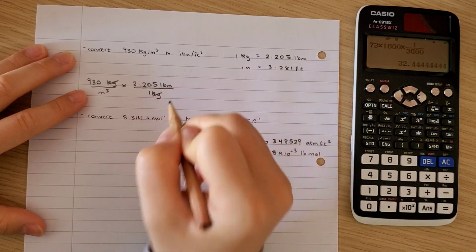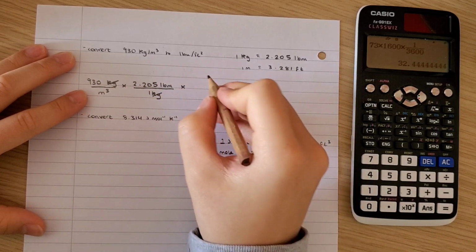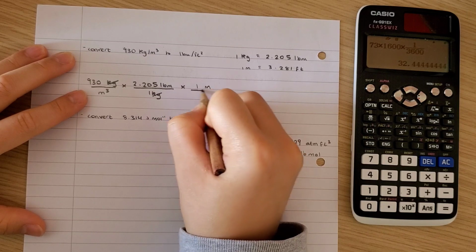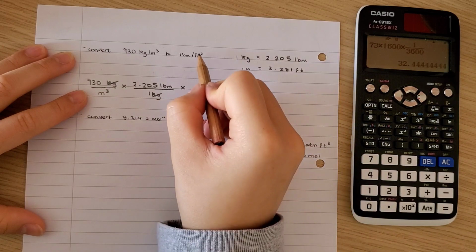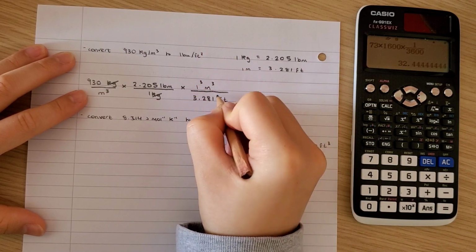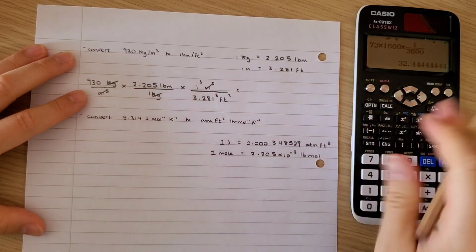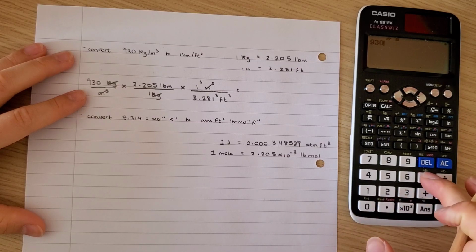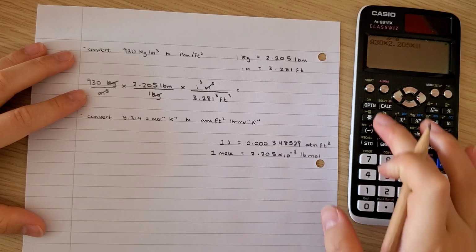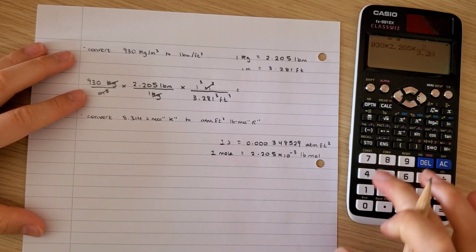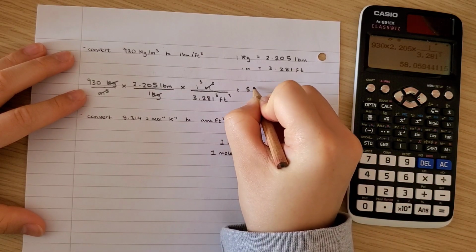Cancel out the kilograms. And we want the meters and feet. Don't forget the to the power of 3. Now we can cancel out them. Multiply across. And that's 58.06.